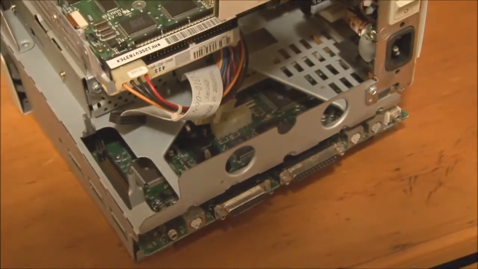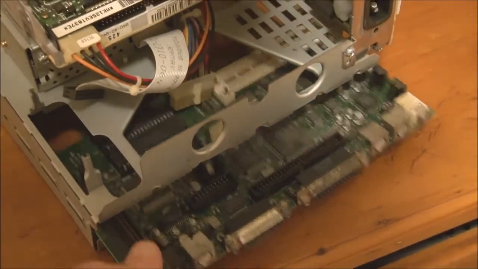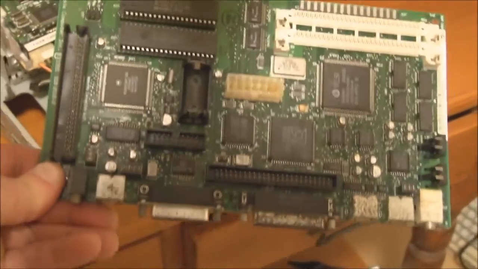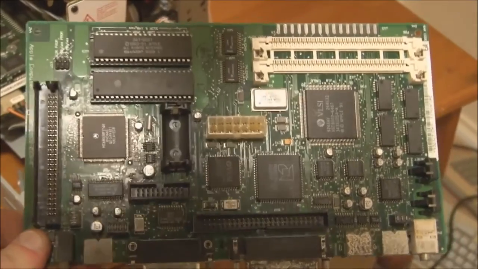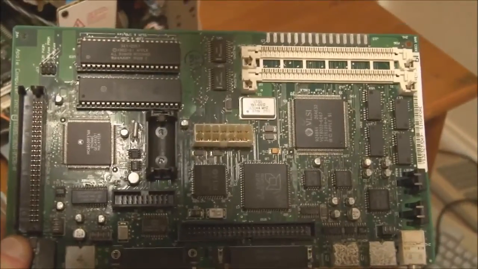So you just have to unplug that, by pushing down on the tab and carefully moving it out of the way, like that. And once you do that, you should be able to slide the logic board out. And there it is. So now we have the logic board out, we'll take a closer look at this.